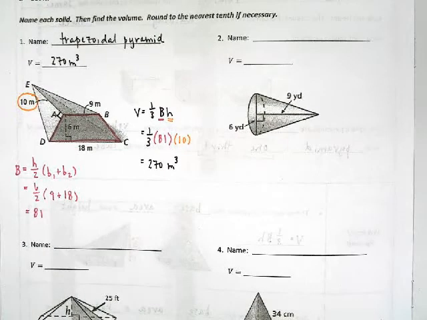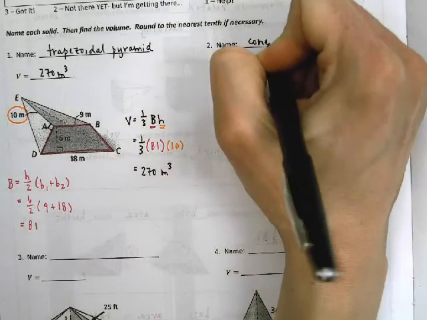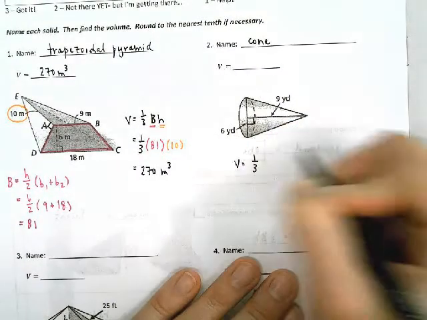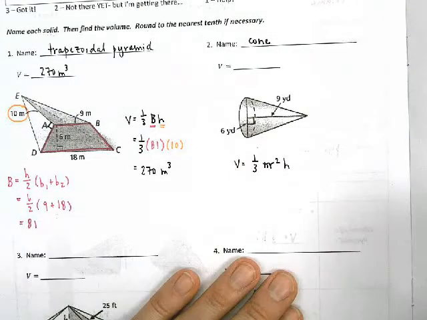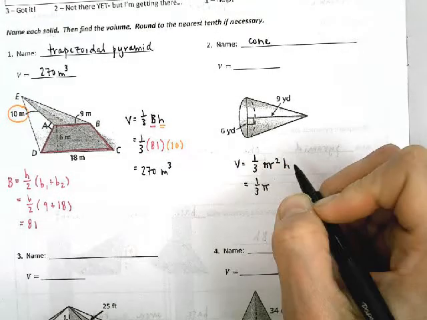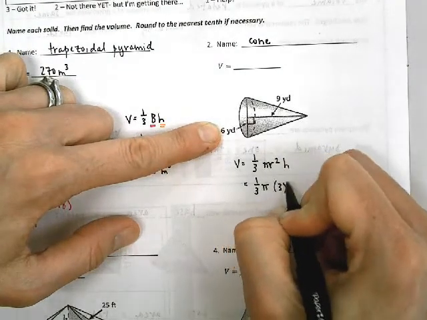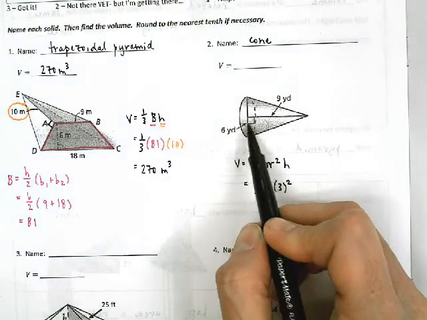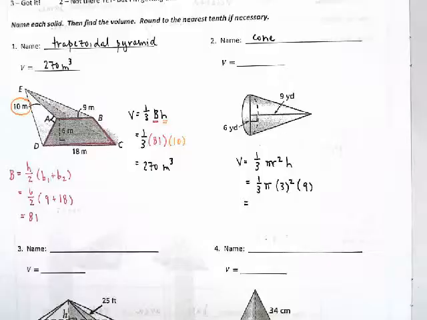Okay, the next one here, hopefully we all recognize this pretty quickly, is a cone. Now, for a cone, I know my volume is 1/3. In this case, our area of the base is a circle, so it's just pi r squared, and I'm going to multiply that by the height. So I have 1/3 times pi. Now, this is giving us a diameter of 6, so I'm going to divide that in half to get the radius. And then the height, again, is just the distance from the vertex to the base. And here we're given that perpendicular distance, so our height is just 9.